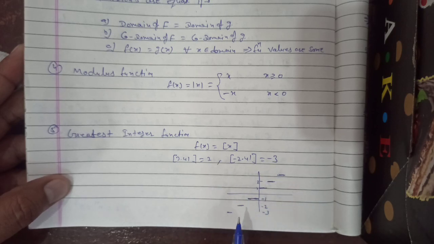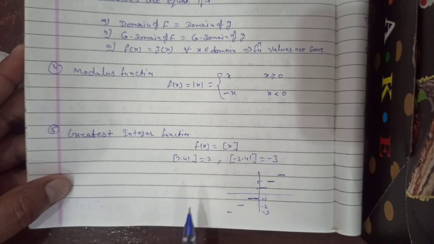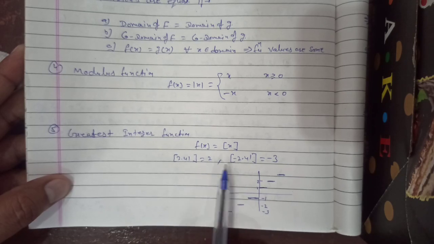In terms of negatives, when the values are between 0 and minus 0.999, such as minus 0.5, it is equated to minus 1. Next, if the value is just greater than, in negative terms, minus 1.111, it is equated to minus 2. It means the greatest integer function is defined with the lower limit for positive values and the higher limit for negative values.